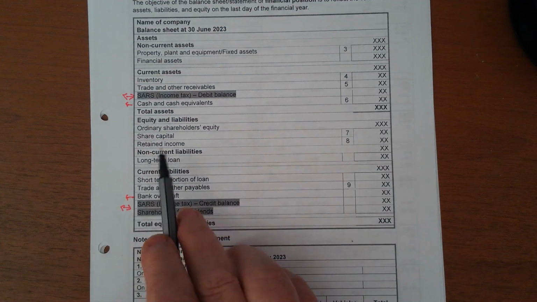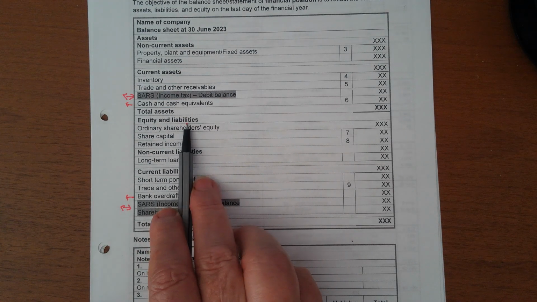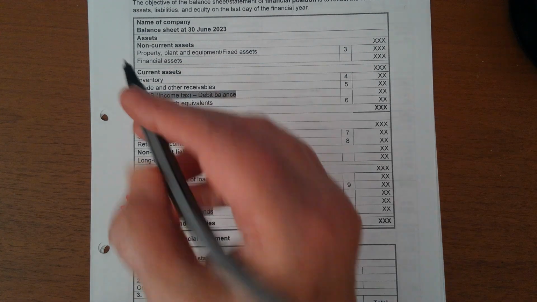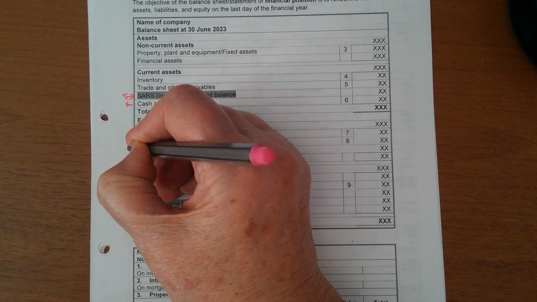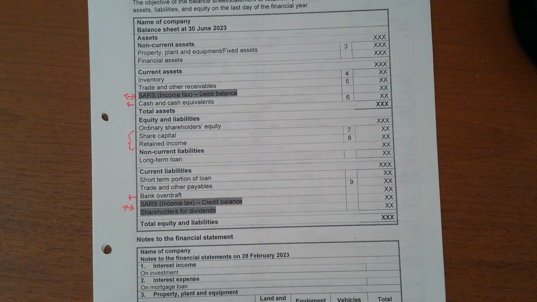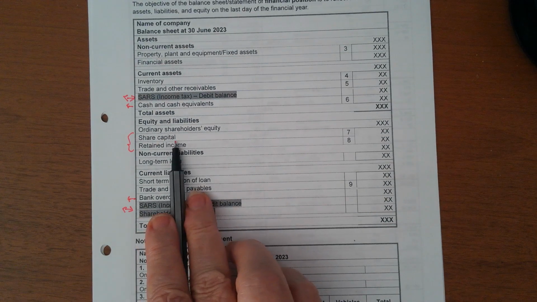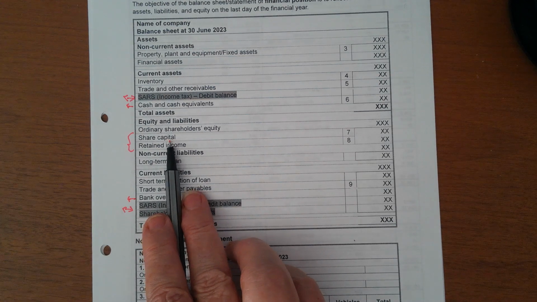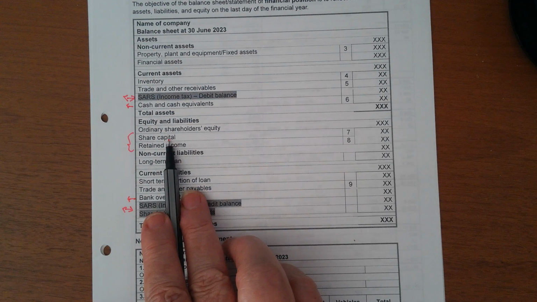Okay, the next thing is this equity and liabilities. So the ordinary shareholders' equity consists of share capital and retained income. This share capital is your ordinary shares that you issued. Now, in a company, they have various different shares. You only have to do the ordinary shares, so you don't do any of the preference shares, so you will just show share capital.